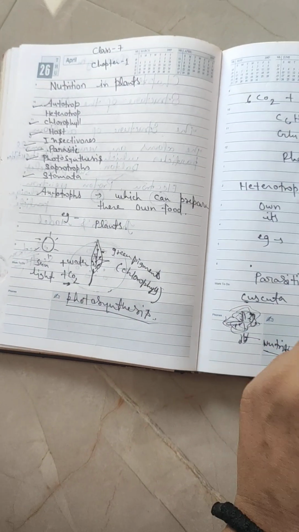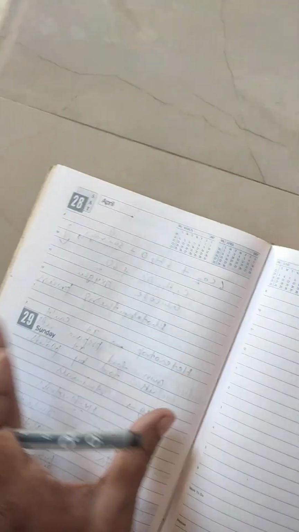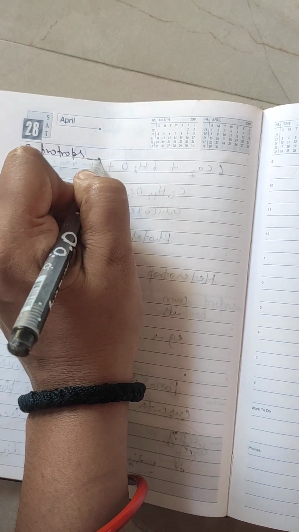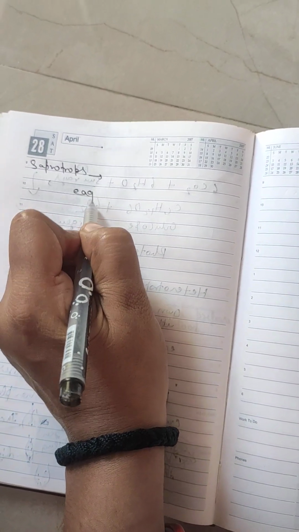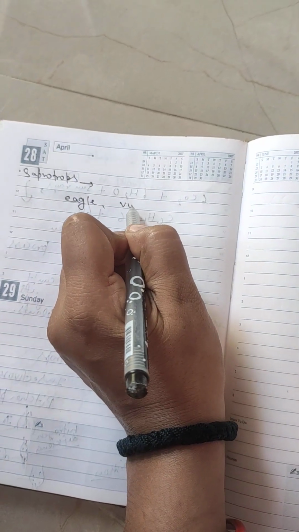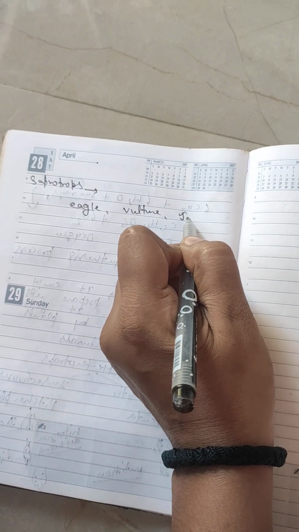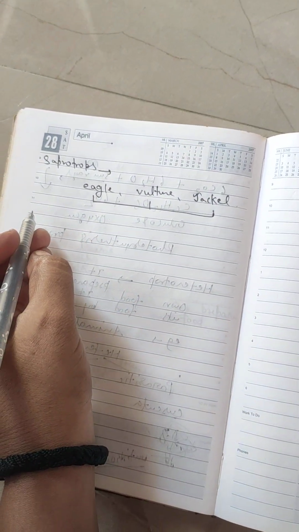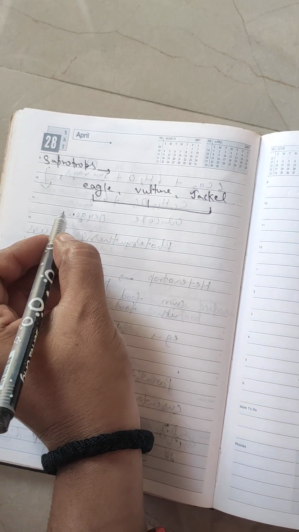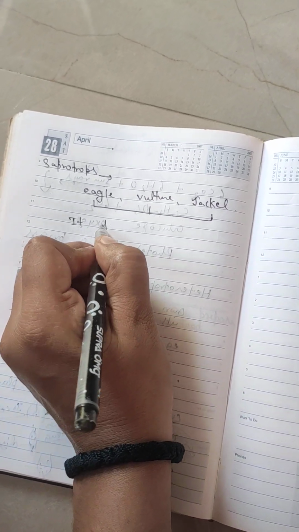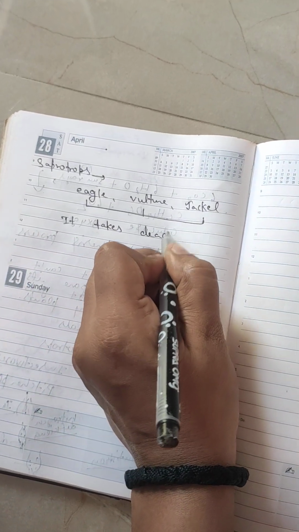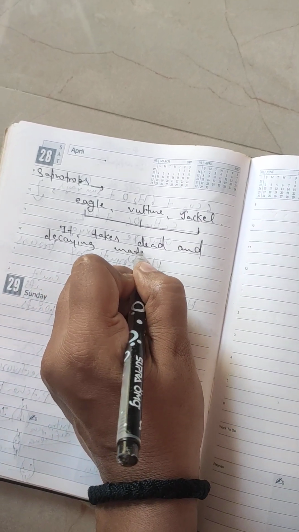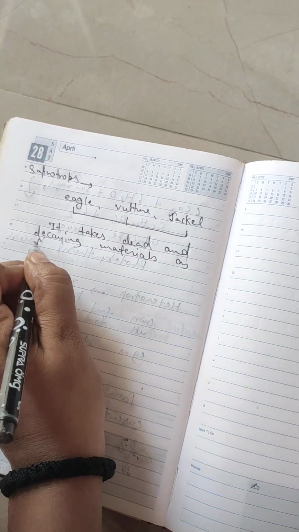And now we come to saprotrophs. What are saprotrophs? Saprotrophs are like eagle, vulture, jackal. All these animals behave like saprotrophs. They take dead and decaying material as food.